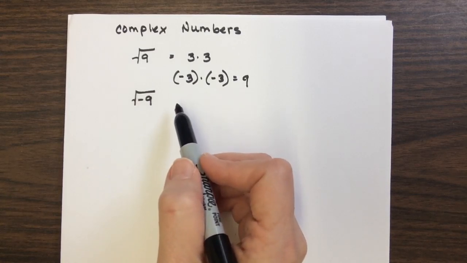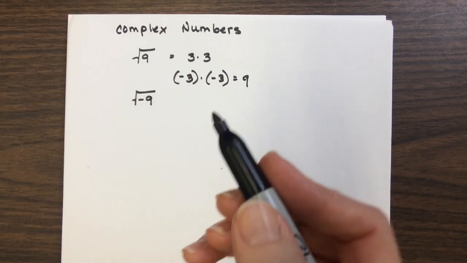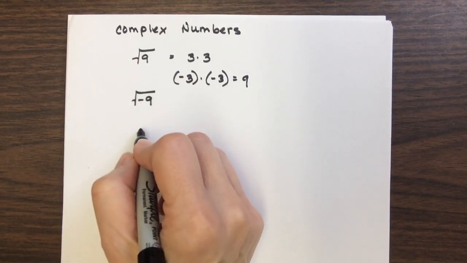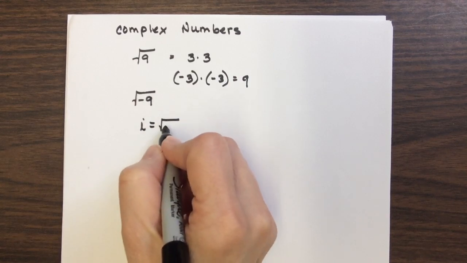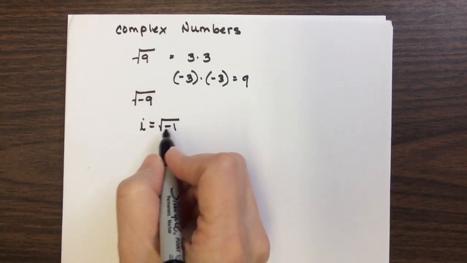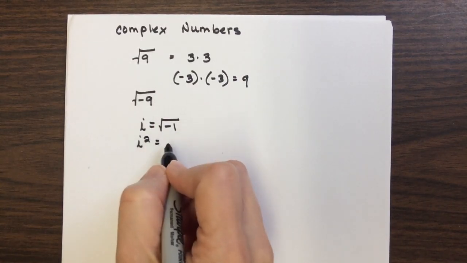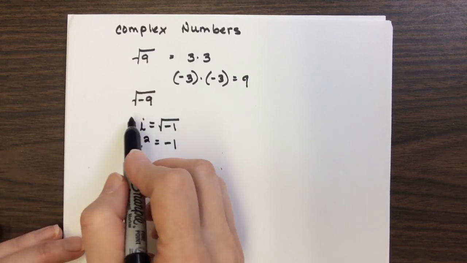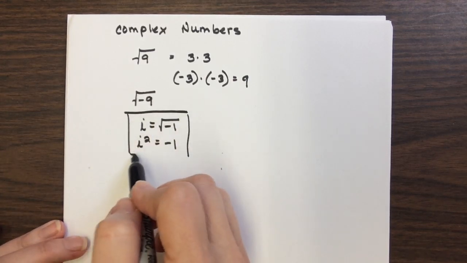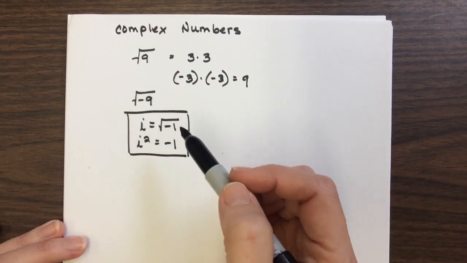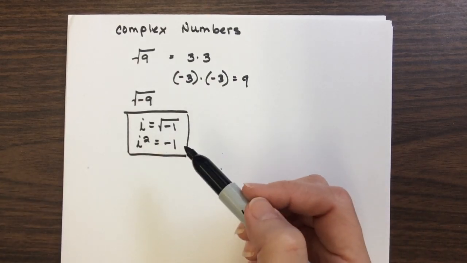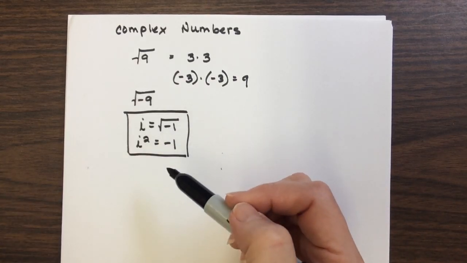Well, this is where this whole new number set comes in. By definition, i is going to equal the square root of negative 1, which means if I square that, i squared is going to equal negative 1. So it's going to be important that you remember those two values, the definition of i and i squared.